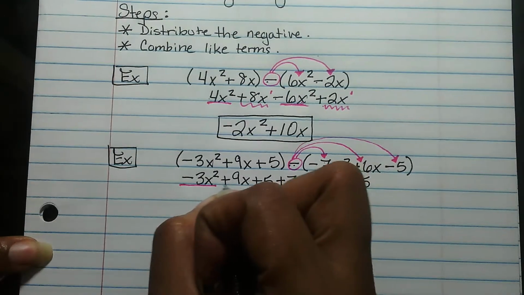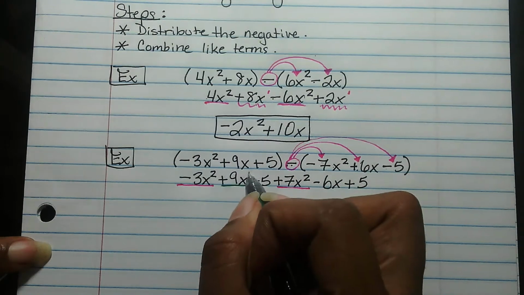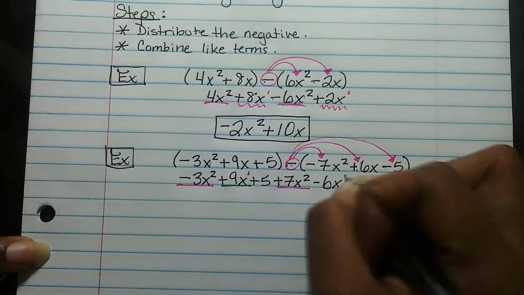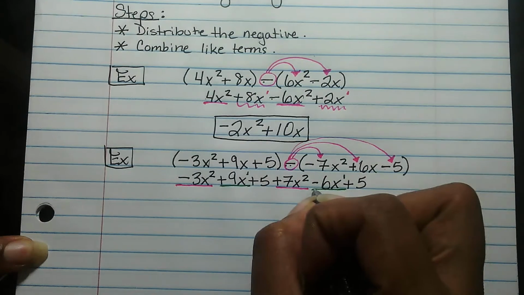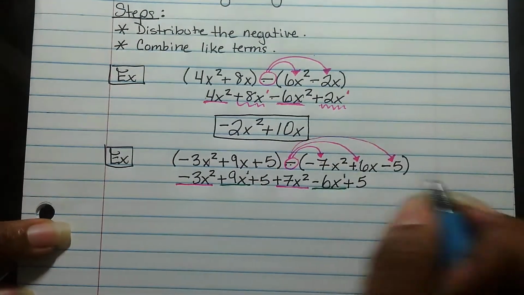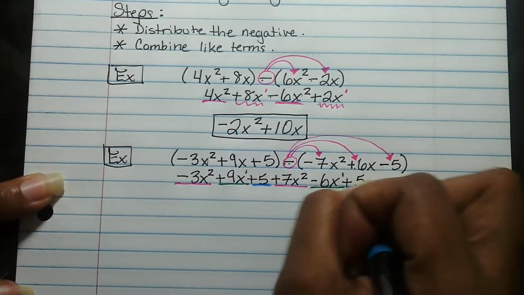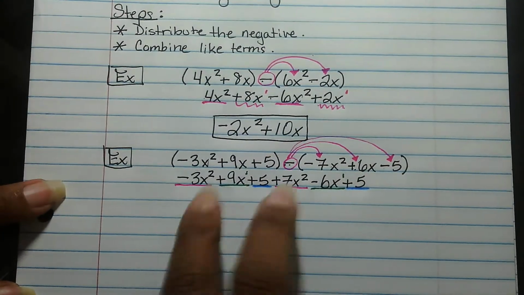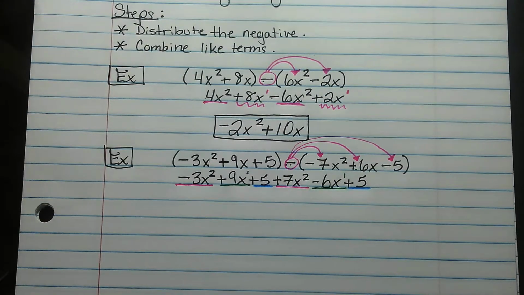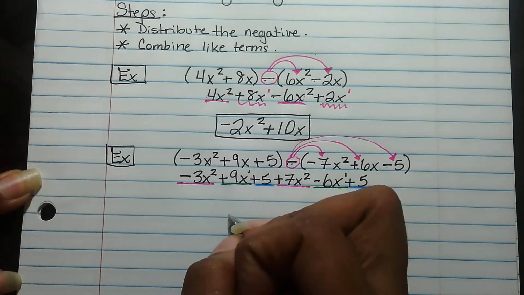I see that I have a 9x, so that means I'm looking for something else that only has an x to the first power, which is over here with the negative 6x. Again, make sure you include your negative. And then I need to find a match for my constants. So we have a positive 5 here, and we also have a positive 5 here. So I have 2 pinks, 2 greens, 2 blues, and now we're going to put them together for our final answer. So try to always start with the highest exponent.